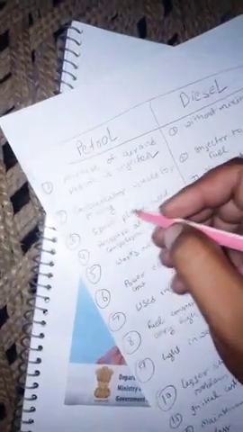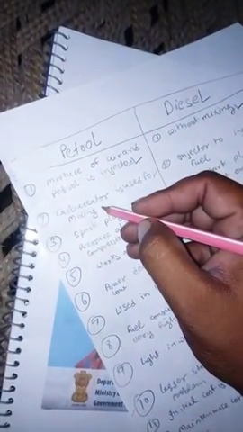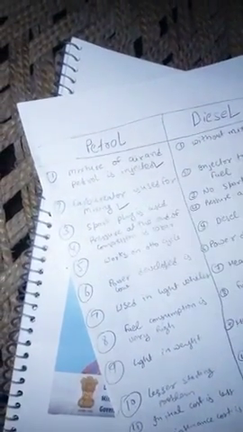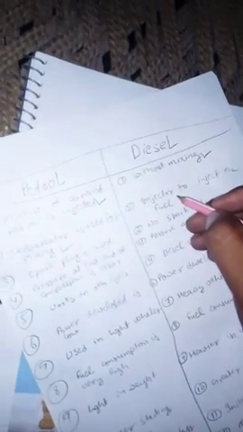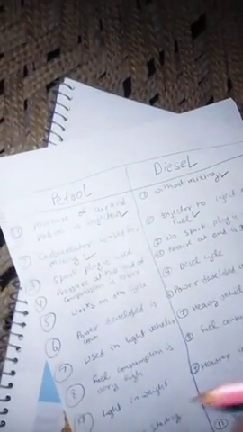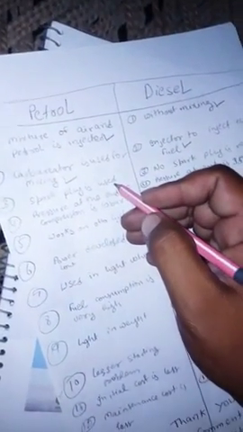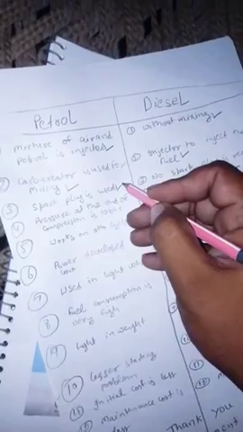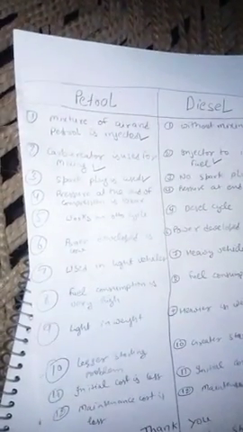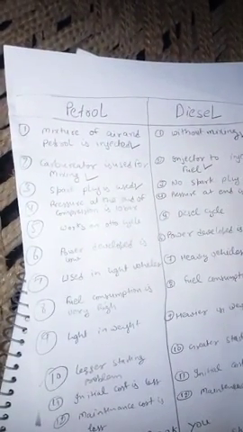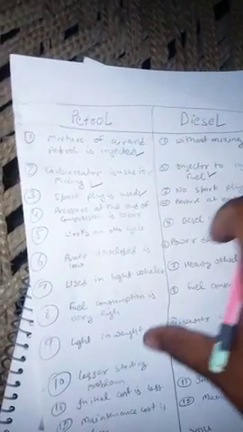The second one is carburetor is used for mixing in petrol engines, and in diesel engines there are injectors to inject the fuel in place of carburetor. Third one is spark plug is used in petrol engines. Spark plug is used to produce the spark for burning of the fuel. And in diesel engine, no spark plug is required. Burning of fuel takes place due to the compression.